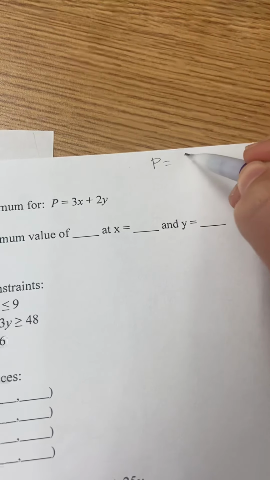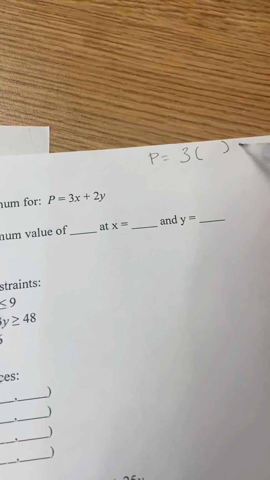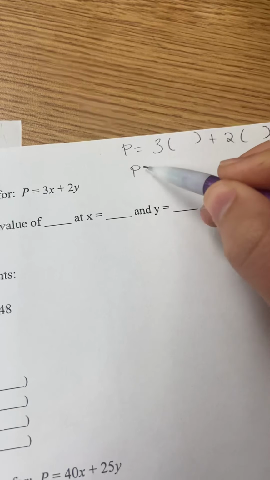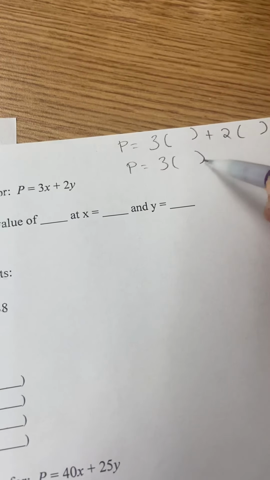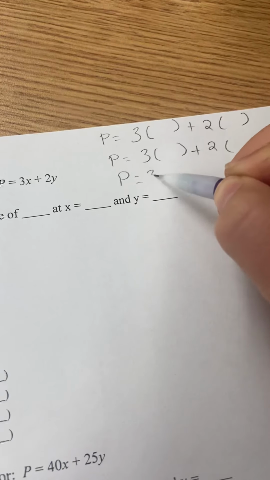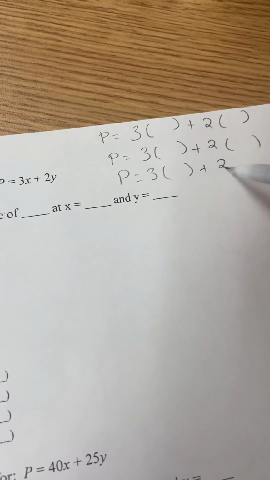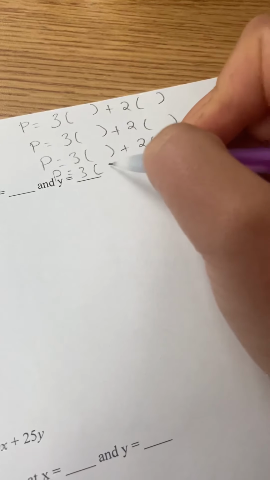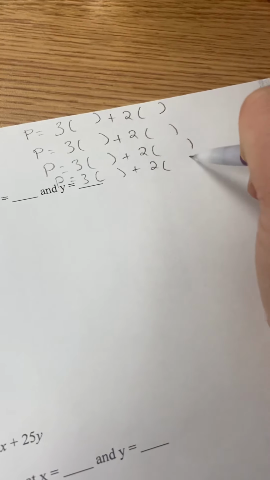P equals 3 times some number plus 2 times some number. And I've got to do it 4 times because I have 4 points that I'm using. And my last one, P equals 3 times some number plus 2 times some number.